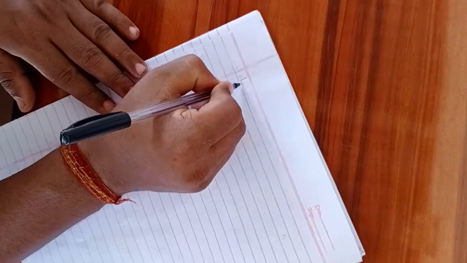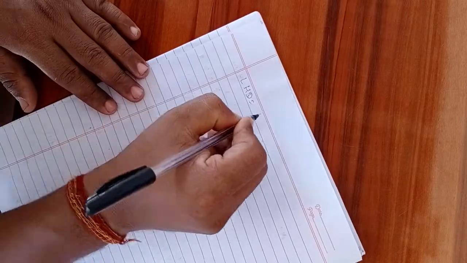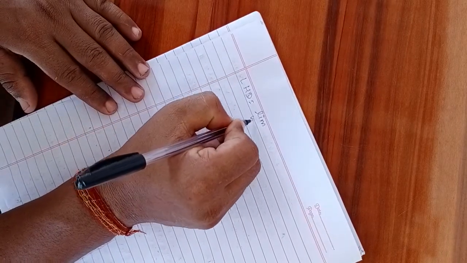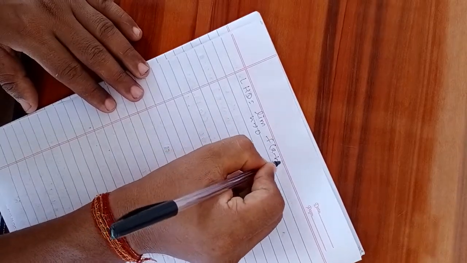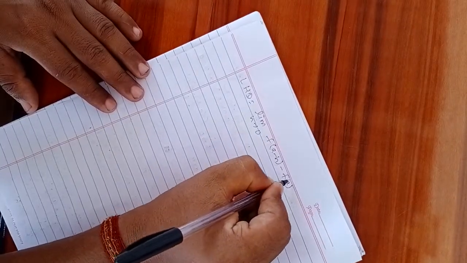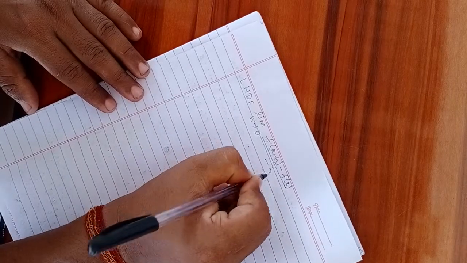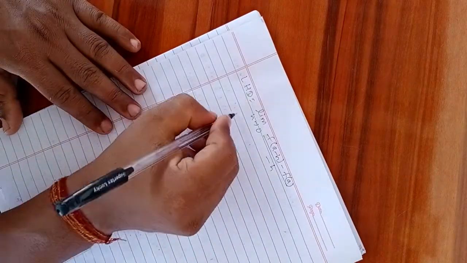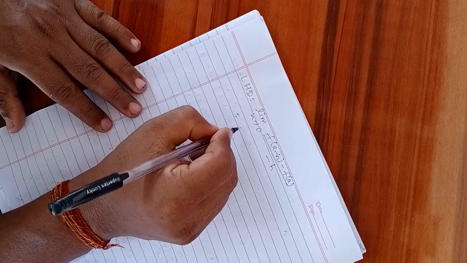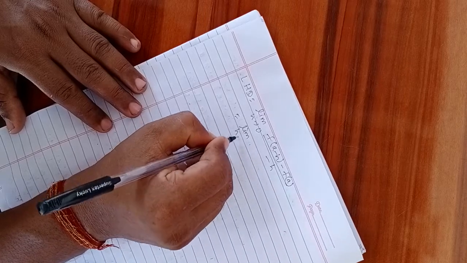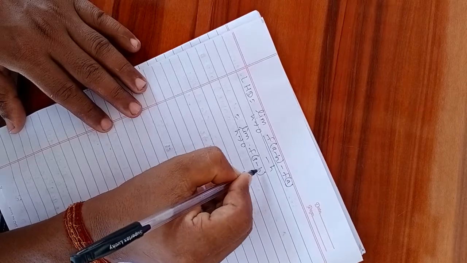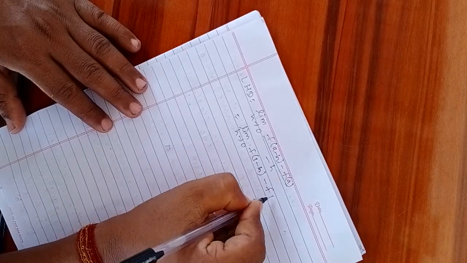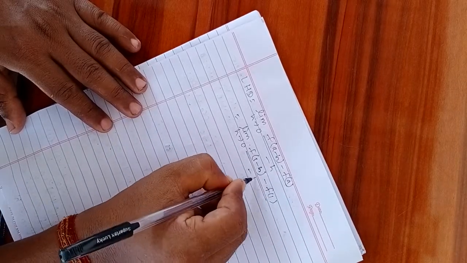So now the left hand derivative, which is equal to the limit as h tends to 0. The formula is f(a minus h) minus f(a) divided by minus h. This is your formula, and instead of a you should substitute 1: limit h tends to 0, f(1 minus h) minus f(1), divided by minus h.